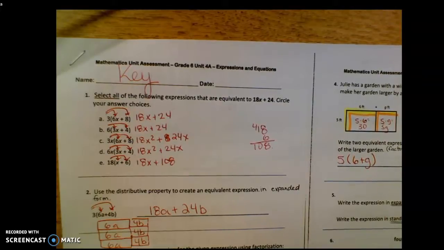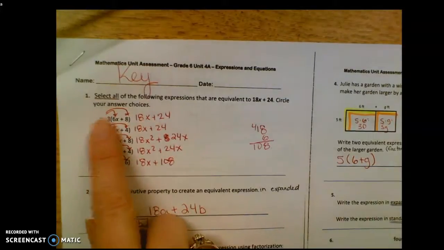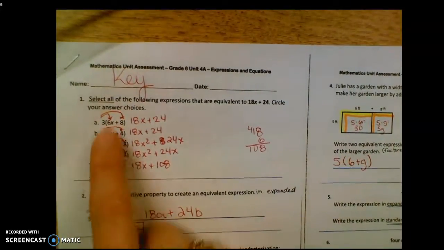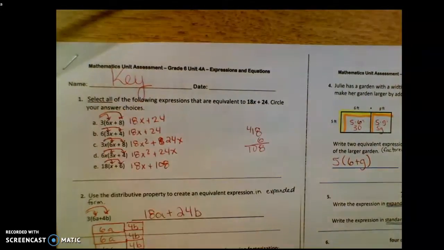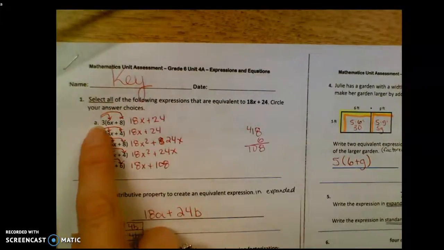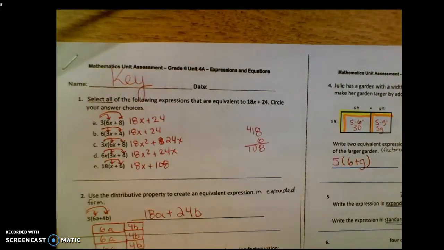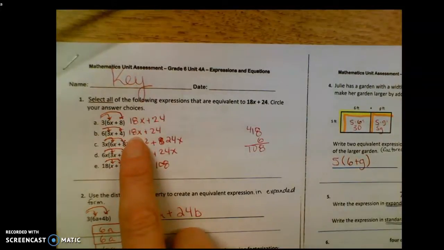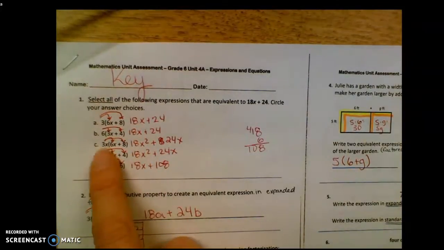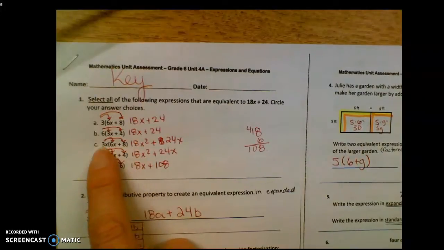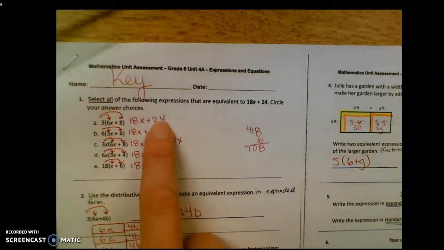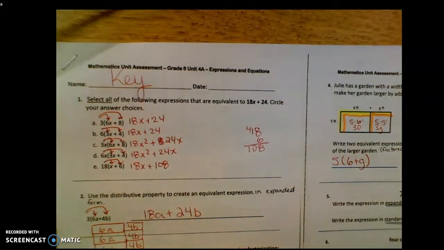So number 1, most people did a great job of that. We had to distribute the groups here, and a great test strategy is to go ahead and solve for all of them and then see which ones work back, because we had to select all of the answers. You can't just find this first one and be done, because there might be numerous ones that worked. So the first 2 do work. This one does not work, because if you're multiplying 3x, that would be 3 times 6 and x times x, which gives us x squared. It also gives us 3x groups of 8 or 8 groups of 3x, which would be 24x, not the plain 24. Most people did a great job on that one.